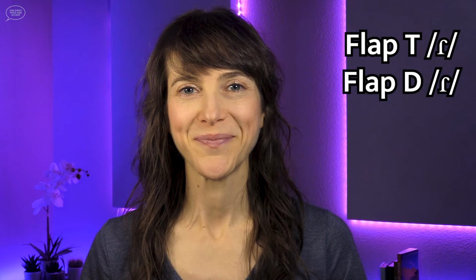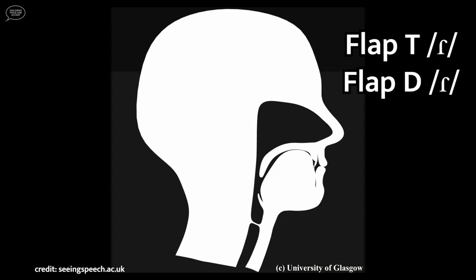The flap is used in many words in American English, and when linking a word or syllable that ends in the T or D consonants to a vowel. Watch an animation of the flap consonant sound. This animation was created from an actual video of a real person pronouncing the flap sound. The animation shows the side view of the person's face, and I slowed it down to half speed. Watch how the tongue tip quickly makes contact with the alveolar ridge.